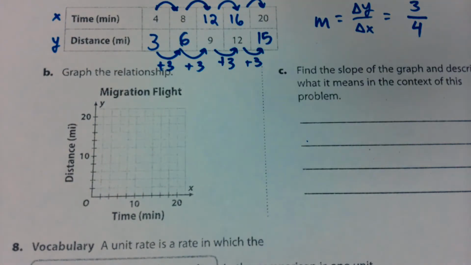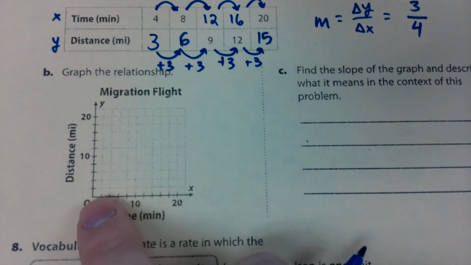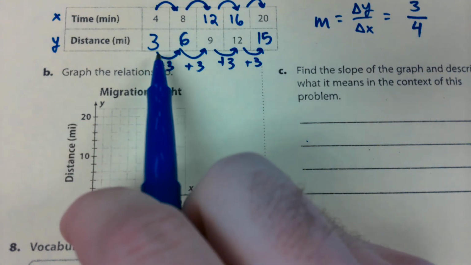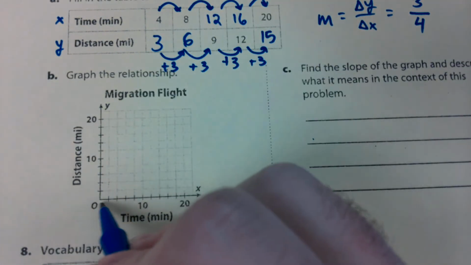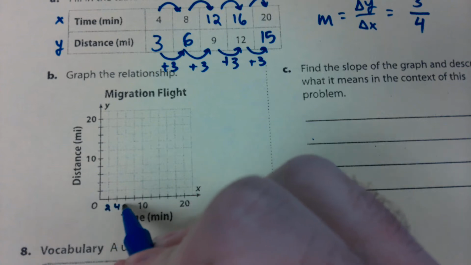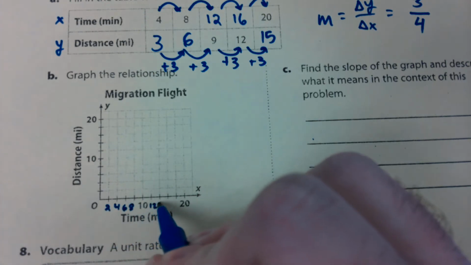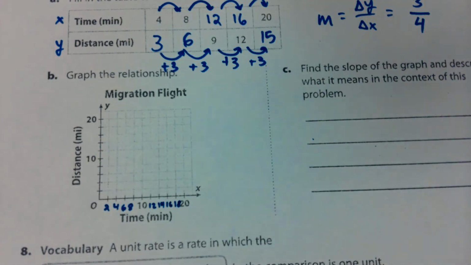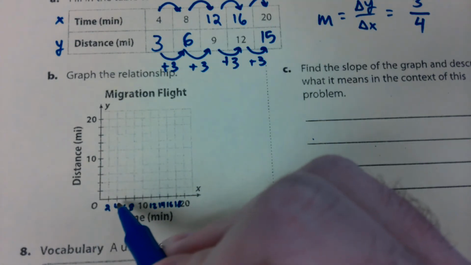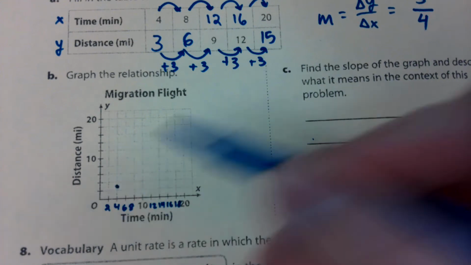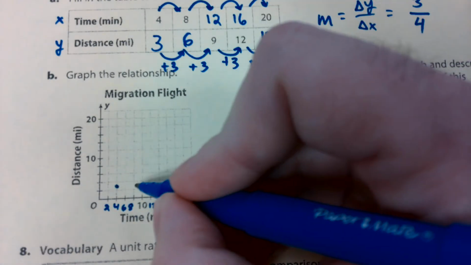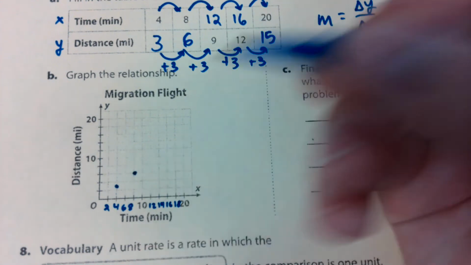Okay, as I look out at your papers, it looks like most of you graphed this. So let's go ahead and see what's going to happen. We're going to plot these points. 4, 3. We go over 2, 4, 6, 8. I'm just going to write these in. So we go over to 4 on the x-axis, 3 on the y-axis, 8 on the x-axis, and 6 on the y-axis.